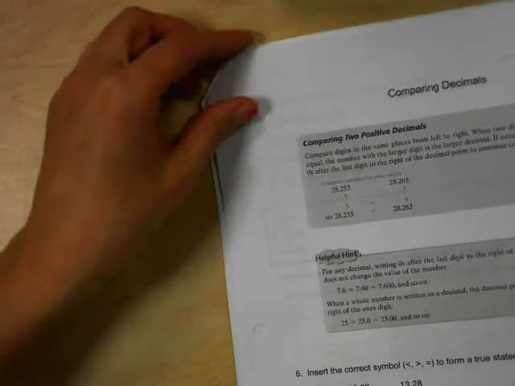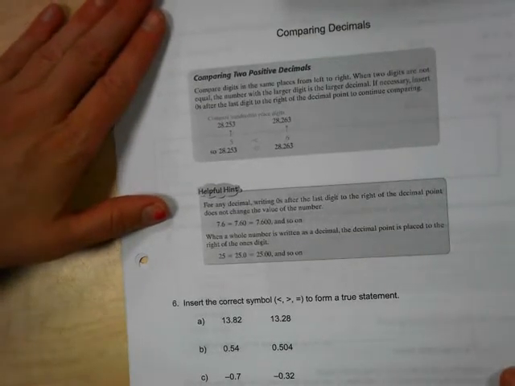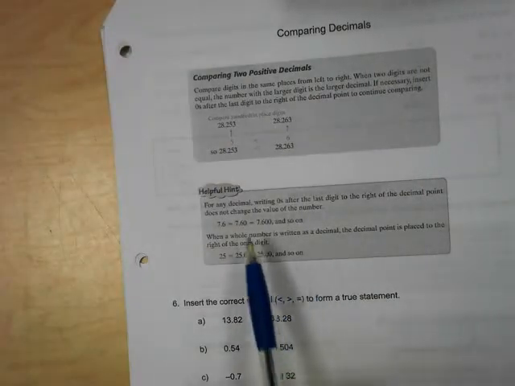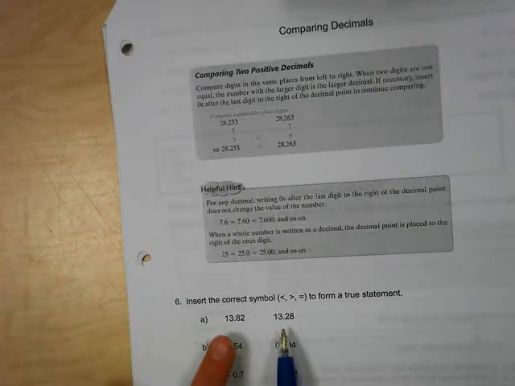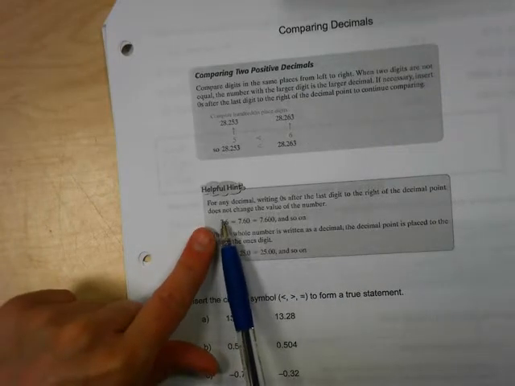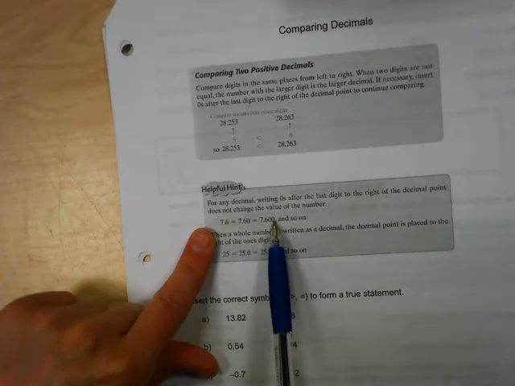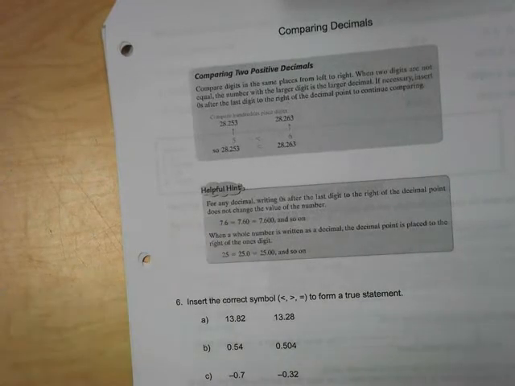All right. So comparing decimals is actually quite easy. I gave you an example here, and I like this helpful hint. What I tend to do when I'm comparing fractions or decimals is I try to make the decimal lengths the same by filling in zeros where necessary. They told you that with 7 and 6/10, you're allowed to add zeros after that last digit to the right of the decimal point, and it doesn't change the value of your number.